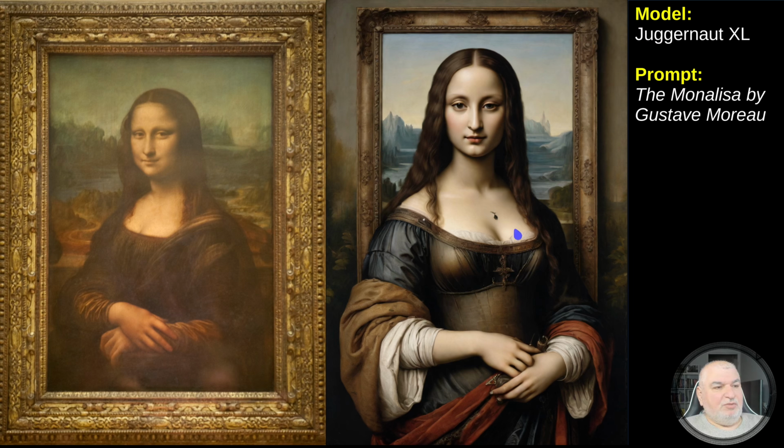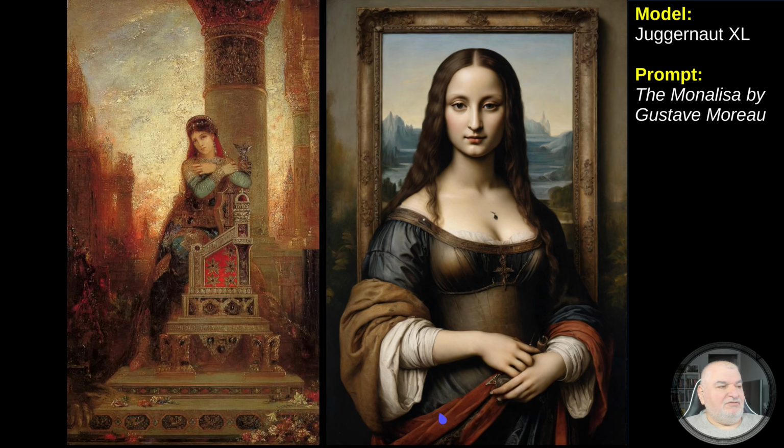We see a different pose. We see many things are different. We see more of the body. But if you look at paintings by Gustave Moreau, we also see similarities between the two.